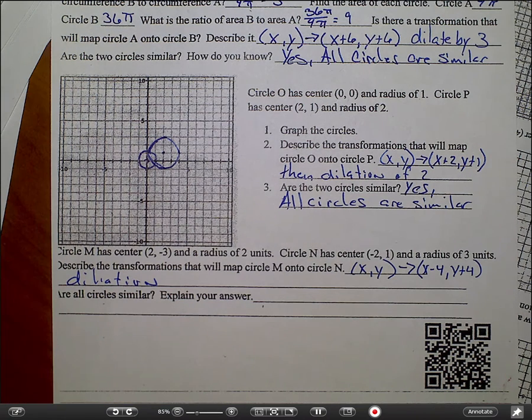How was I able to figure out the scale factor earlier, on that first question? I compared something to get my dilation. You did the ratio thing. The ratio of the radii, 2 over 3? Which one goes first? Which one's on top?